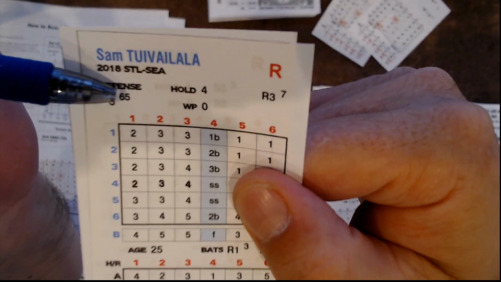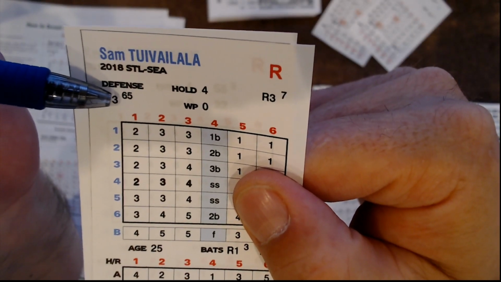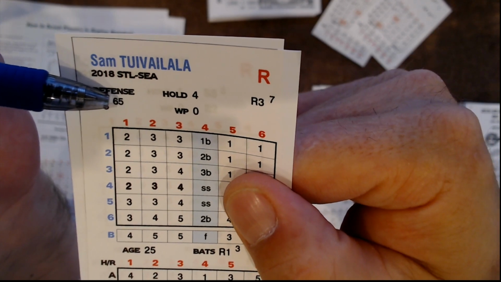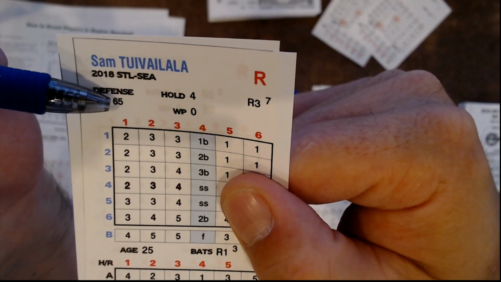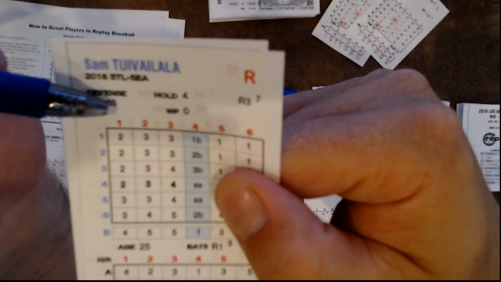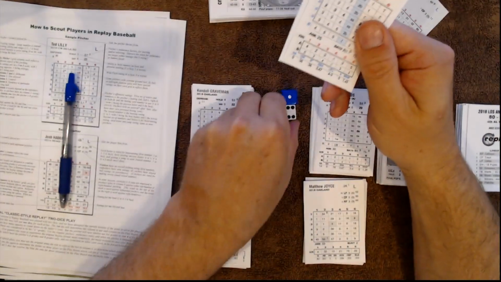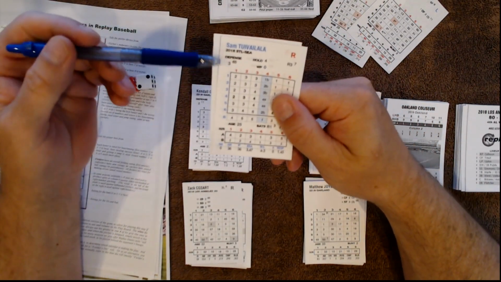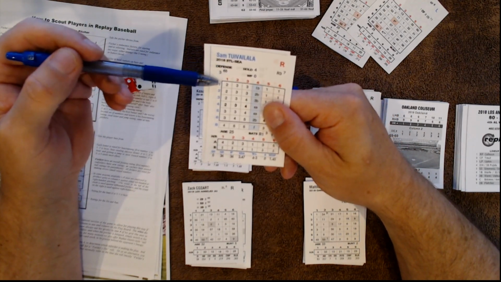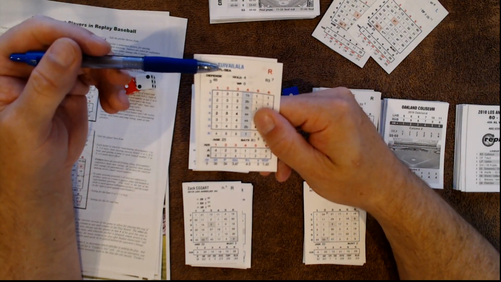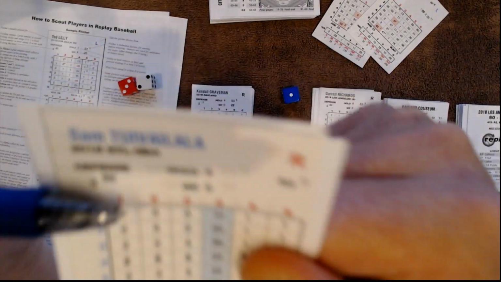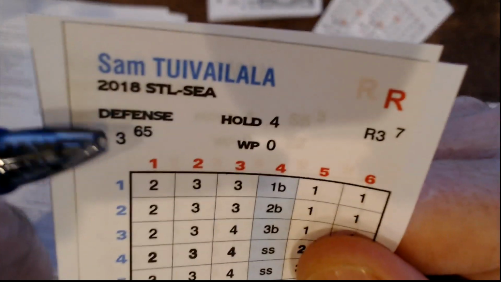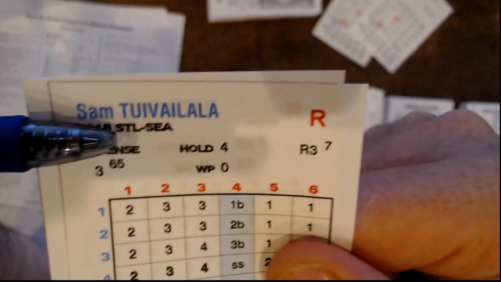The second number over there, the little number next to their defense, is going to be a 2-digit number. And that is basically their chance to make an error. So 6-5. So in this case, you're going to roll 2 dice, and you're going to add them together. This is a 32. So again, if it's this number or lower, he makes the play. So Sam Tua Vioia, he's only going to make an error on a 6-6. So very small chance of having an error there because he's got a 65. So, you roll it. 53, he makes the play, etc.